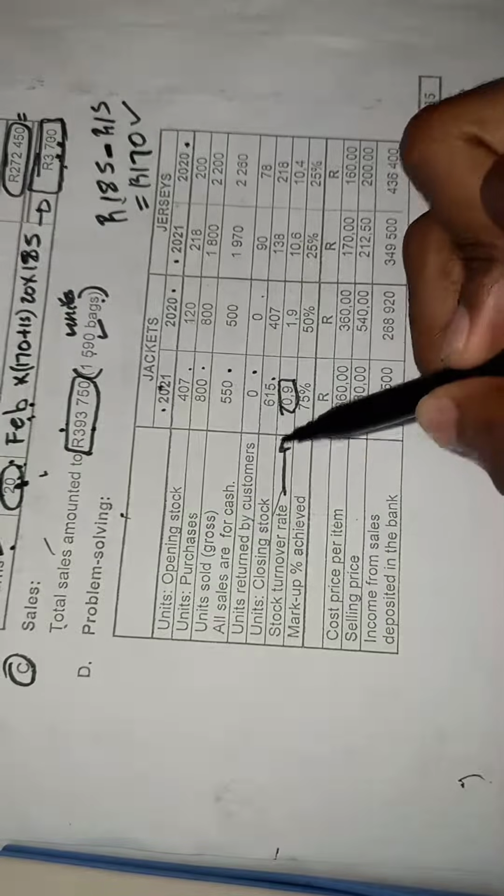Stock turnover rate is 0.9. That's one problem that I'm realizing now. Stock turnover rate means how fast are we selling our stock. The higher the number is the better, which means like it's a machine that is, imagine if it was a machine that is selling our stock.